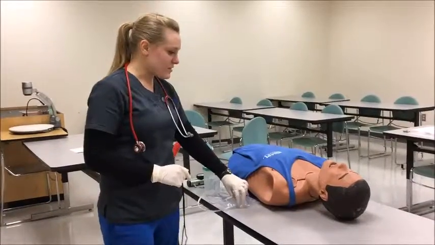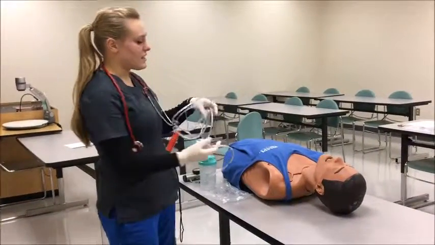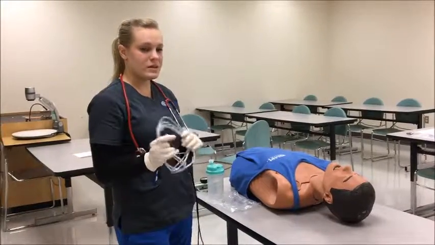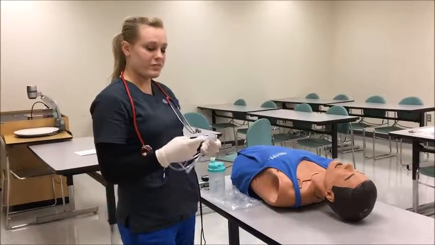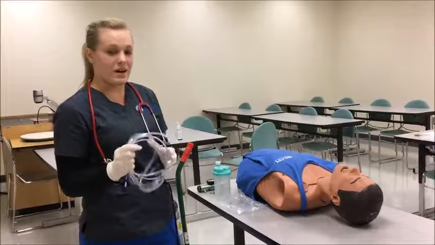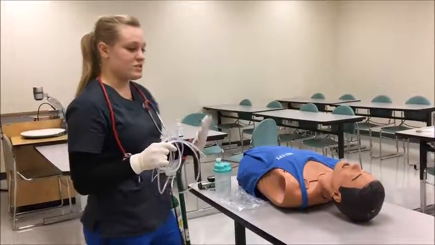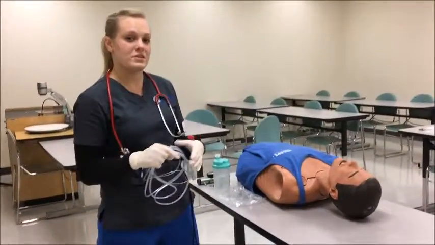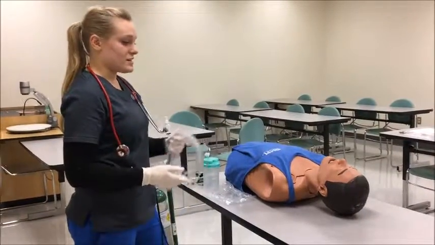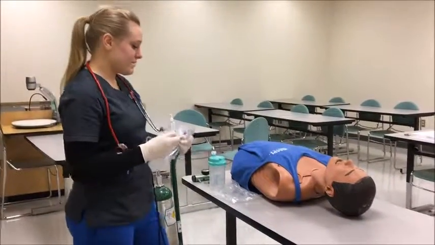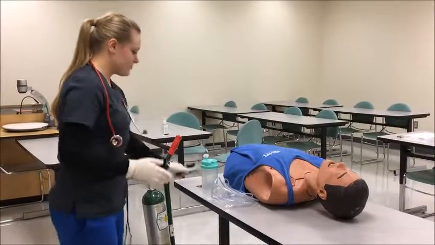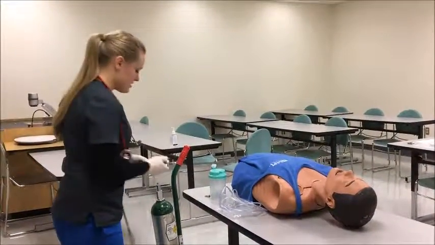I'll be applying your nasal cannula now, and I'll be setting it at 6 liters a minute because you're having increased shortness of breath and low sats, so I'm going to put him at a little bit of a higher flow. For a low flow cannula, 6 liters a minute is the highest it can go. If the patient needs a higher flow or a higher percentage of FiO2, we would put him on a high flow nasal cannula, which has a higher flow and a higher percentage. And this 6 liters a minute would be at 44% FiO2.